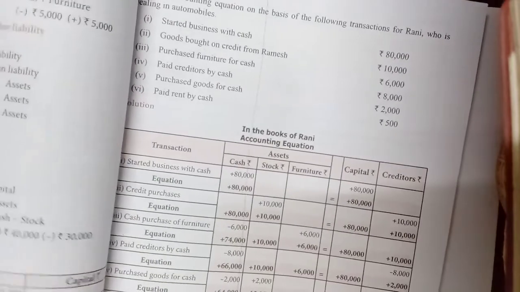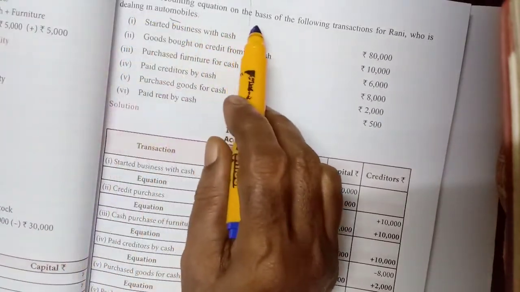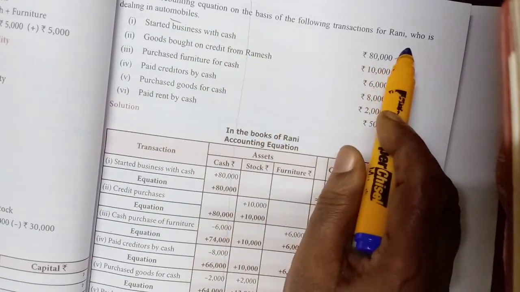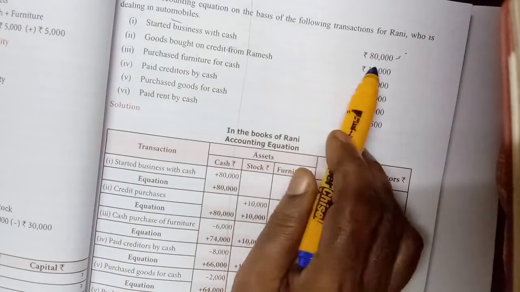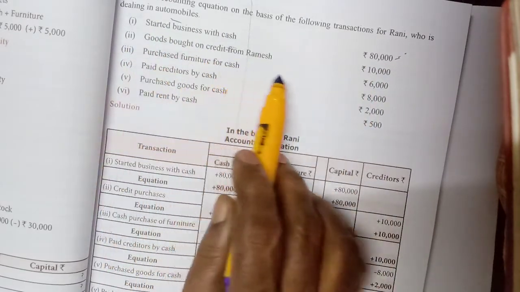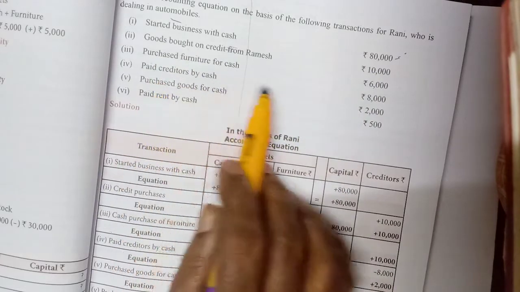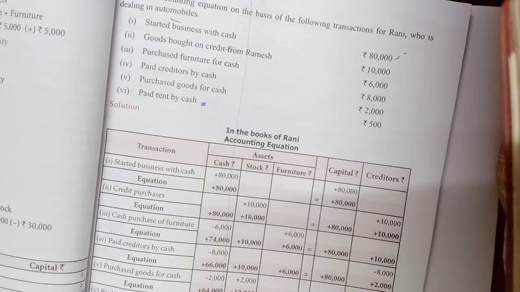One illustration I will show to you, and I will do the exercise in the notebook. Show the accounting equation on the basis of the following transactions for Rani, who is dealing in automobiles. Started business with cash. Goods bought on credit from Ramesh. Purchased furniture for cash. Paid creditors by cash.